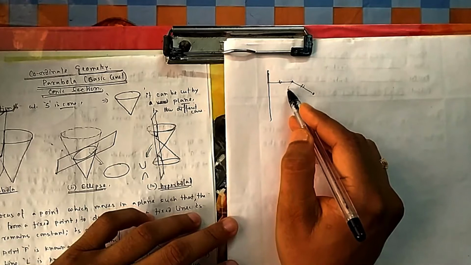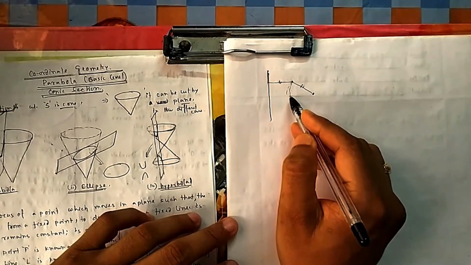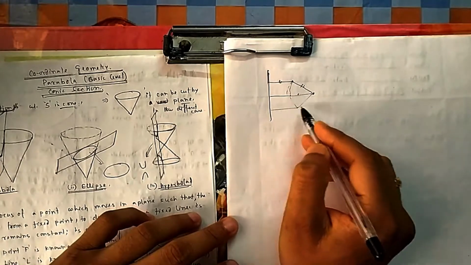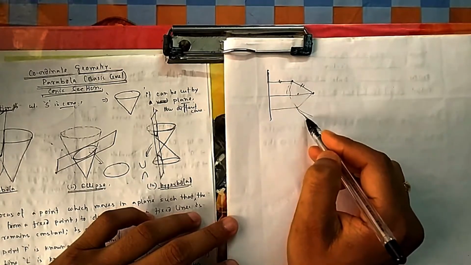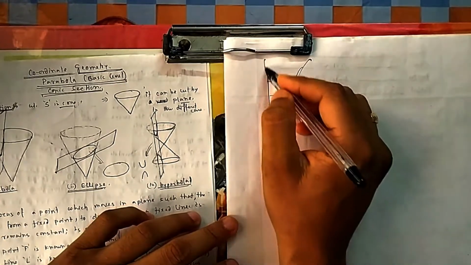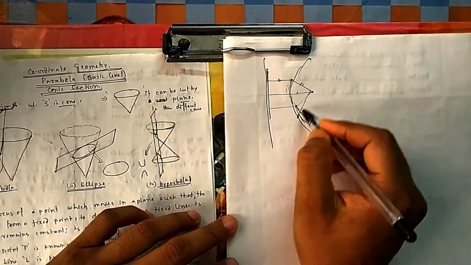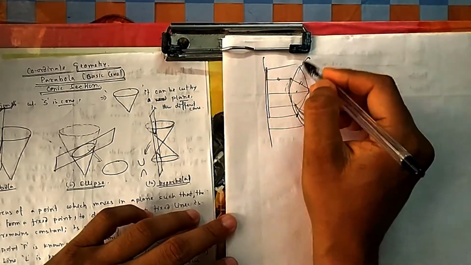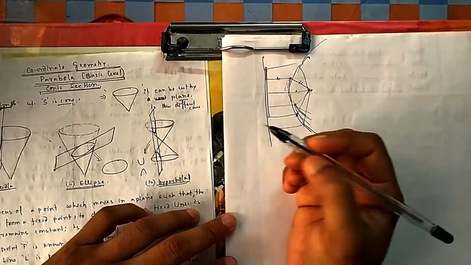So you take all points where it is equal. If I take this point, here also it is equal. If I take this point, you can see it is also equal. If I take any point, this distance is the same, and again this distance is the same. So you can see it is a parabolic shape. In a parabola the distance remains the same.